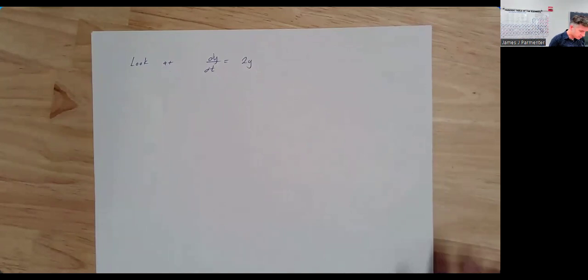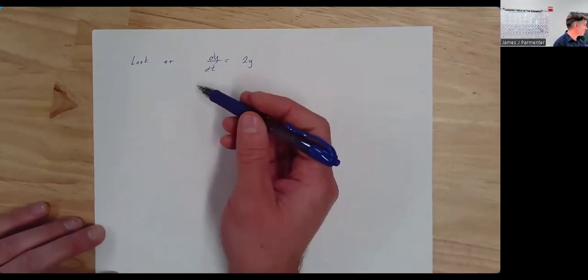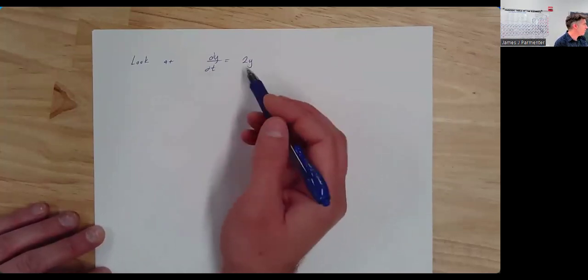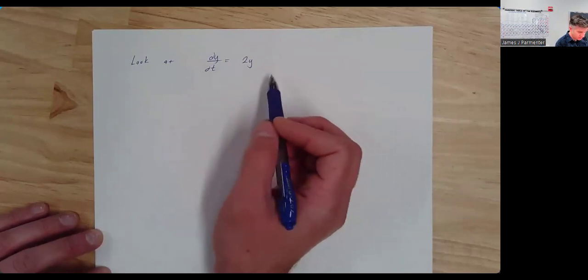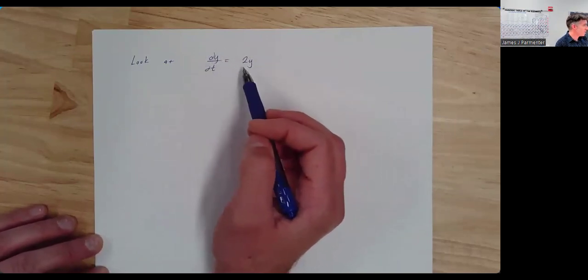This differential equation is one you might already be somewhat familiar with. I would point out that we can solve a differential equation like this, right? Because all we're really saying here is the derivative of y is equal to 2 times the function y.